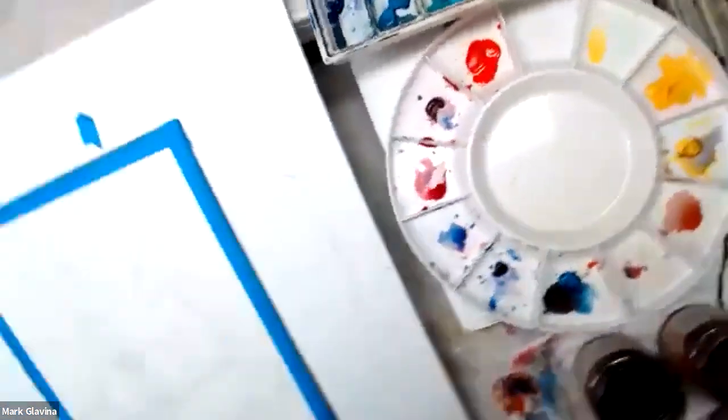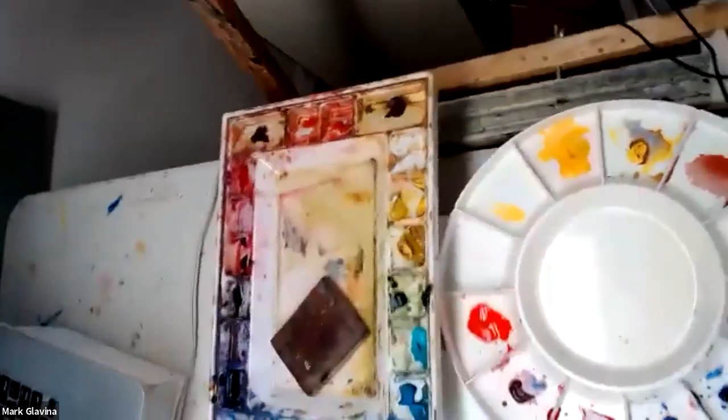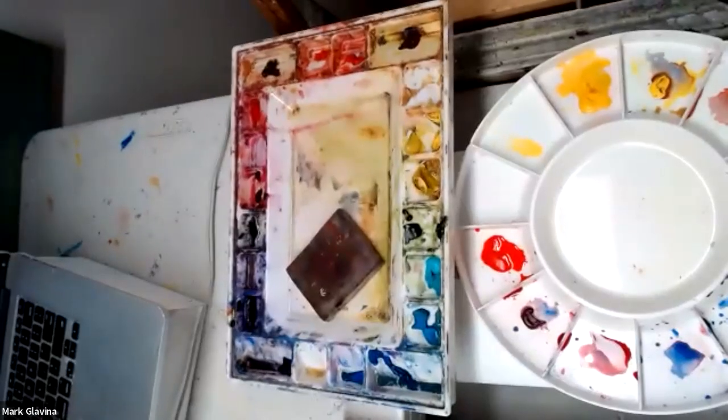And I don't know if I can prop this up. It won't be the same angle, so I think I'll just keep it at my palette. I've got a photograph.